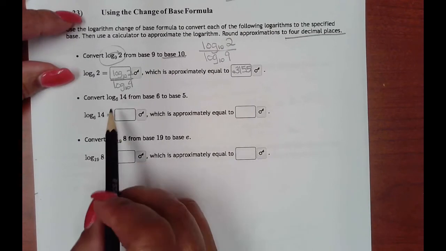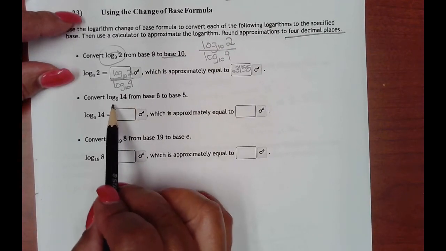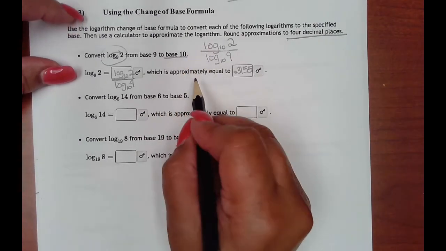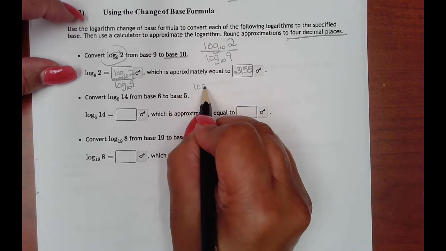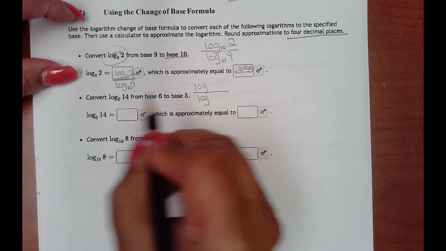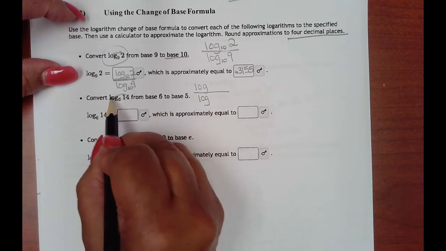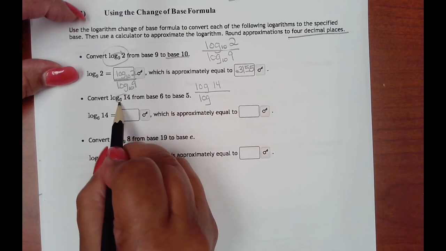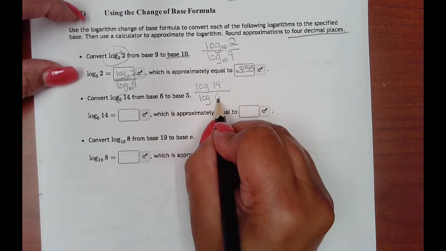Okay, moving on to this next one. This next one says convert log of 14 base 6 from base 6 to base 5. We can convert it to any base we want, but you're still going to start off the same: a log on top, a log on bottom. It's log of the number right out in front of the word log, and then log of this little base. That plays the role of the bottom.